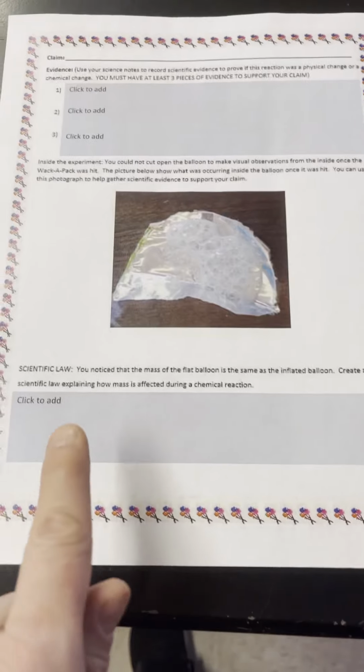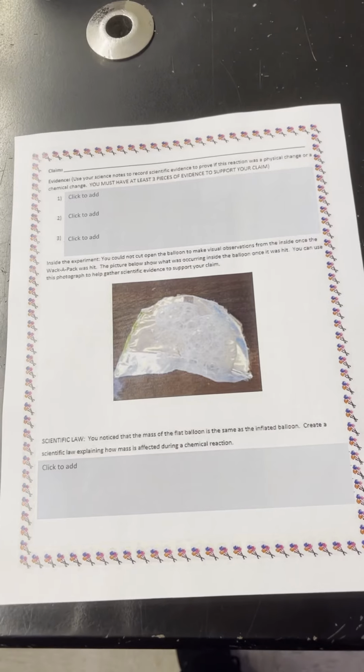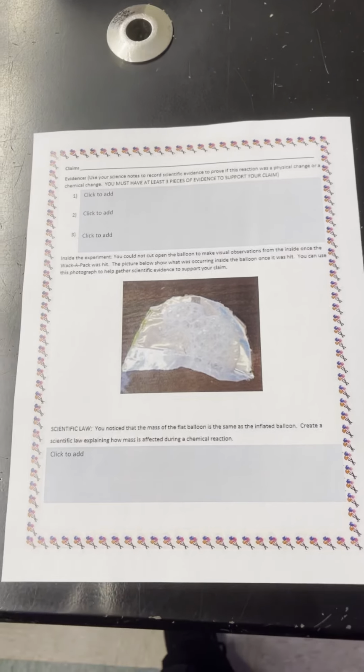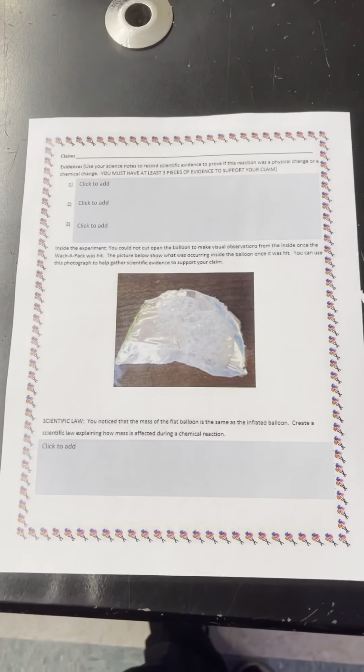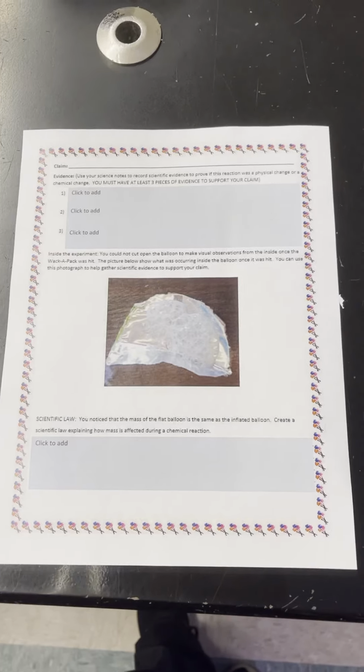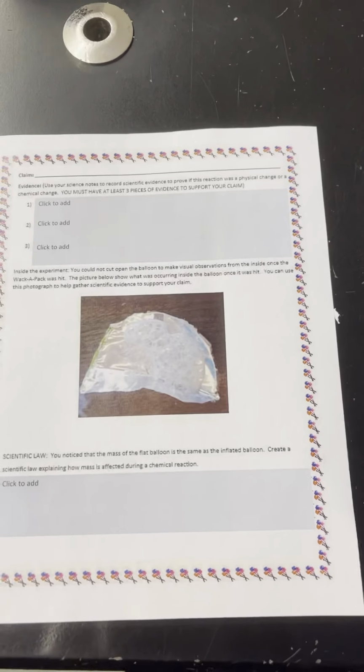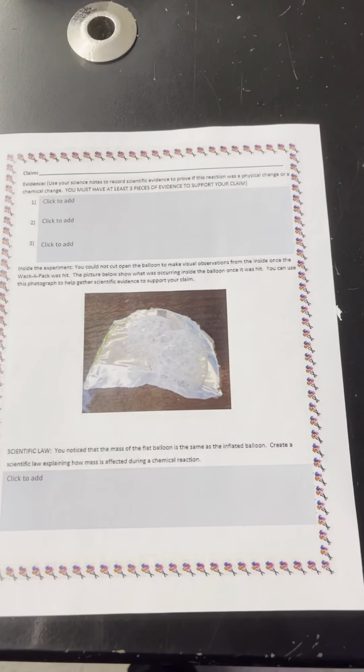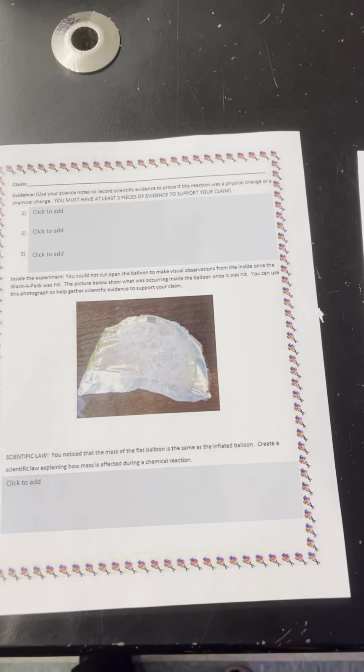Finally, you have to come up with a scientific law. So we've noticed that the mass of the flat balloon and the inflated balloon are about the same. So come up with some type of a sentence or a law that determines how mass is affected during a chemical reaction. So you had the mass of the balloon before it was hit, which was 6 grams, and the mass of the balloon after it was hit, which is about the same at 5.8 grams. So the mass really didn't change. So you want to come up with some sort of a scientific law to discuss how mass changes during chemical reactions. And that is it for today.